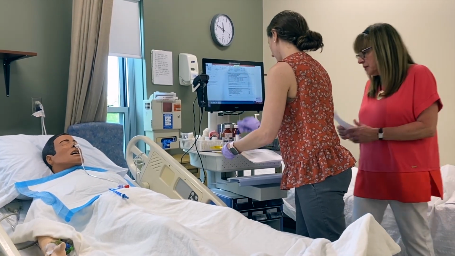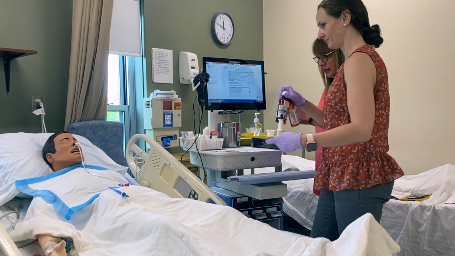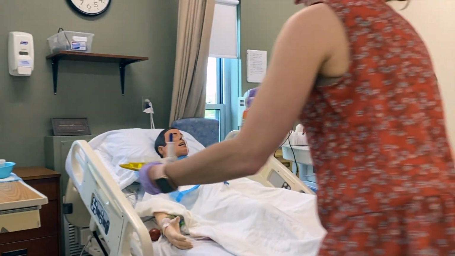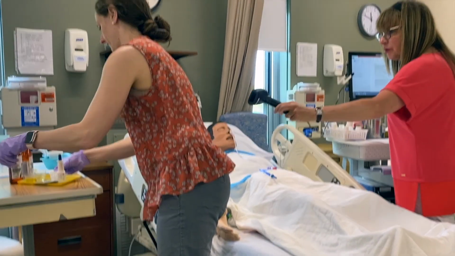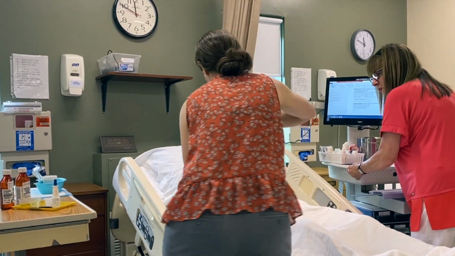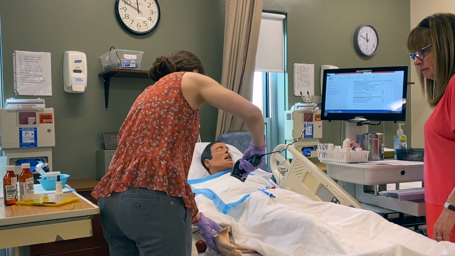So we're going to go to the bedside with these meds. And his scanning mech, unfortunately, is on the other side, but it'll all work out. Here we go, Malik. Let's see if we can get it. There you go. Scan patient.